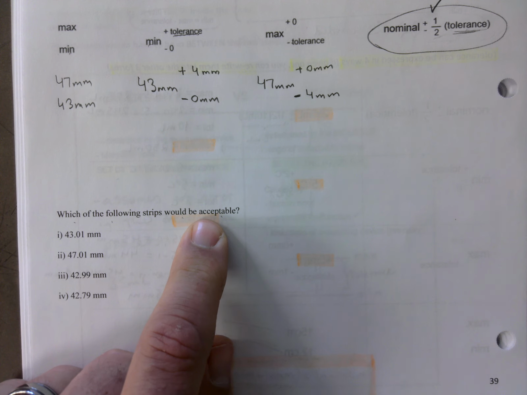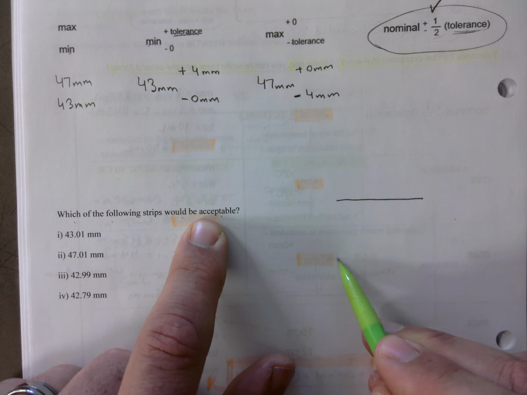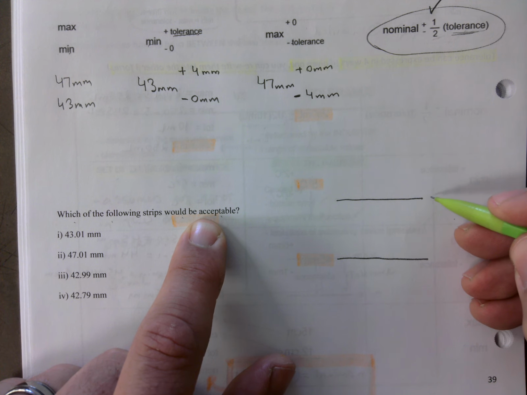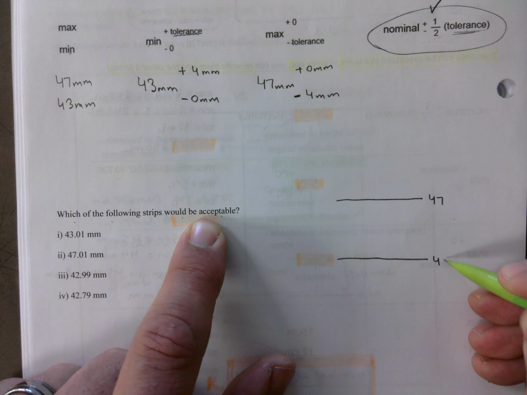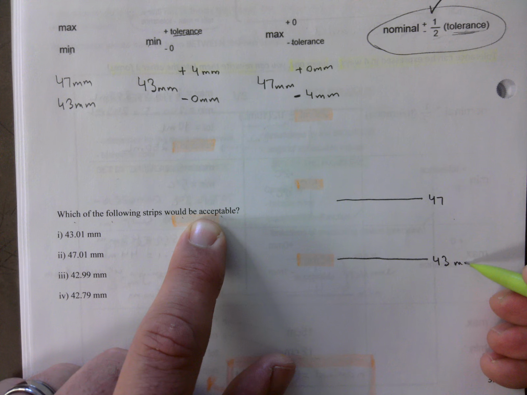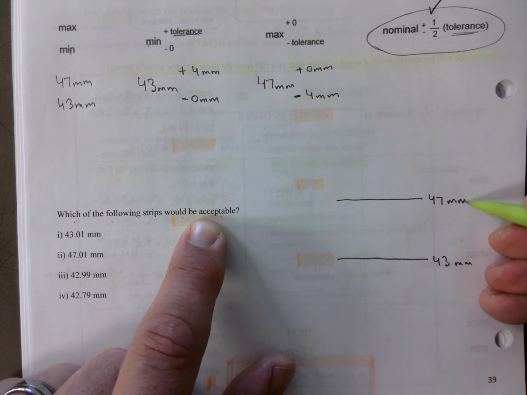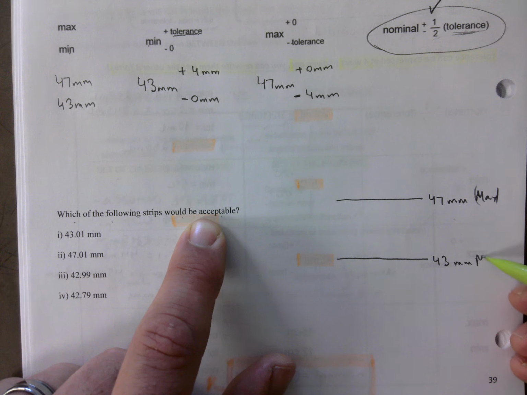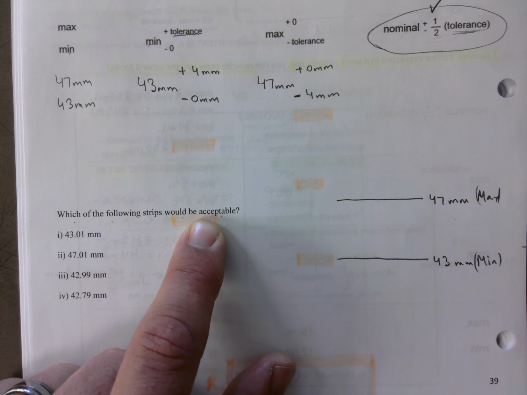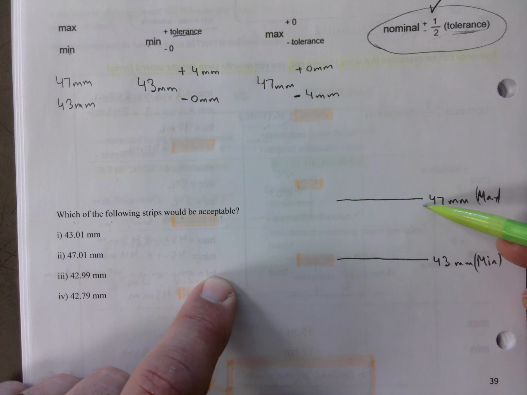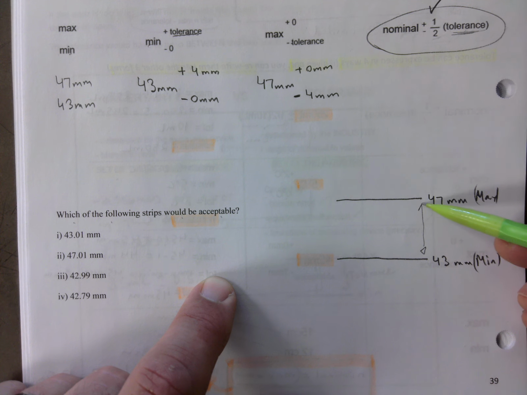Hold it. Before you do this one, do this, okay? What's our max? It is 47. Our smallest piece, or the measurement, can be 43. Right, this is the max. This is the min. Anything in between is what we call a tolerance. We know that that's 4 millimeters.